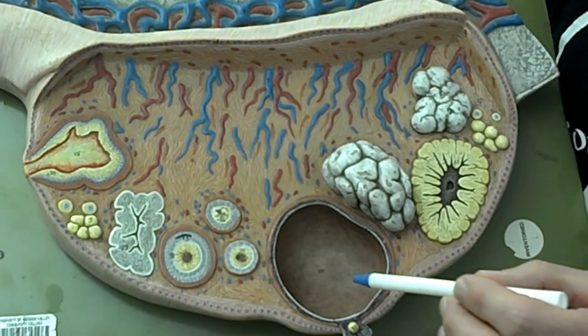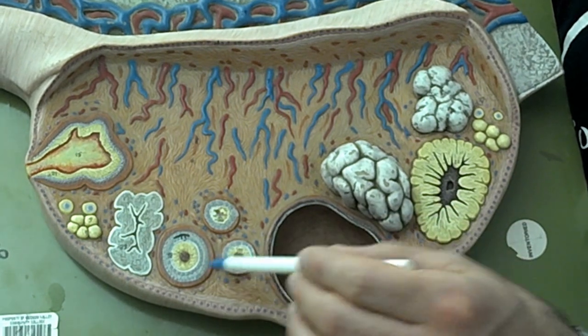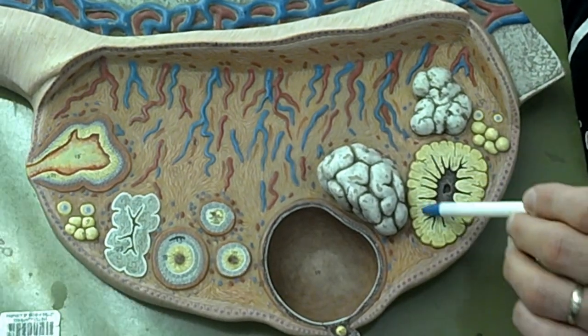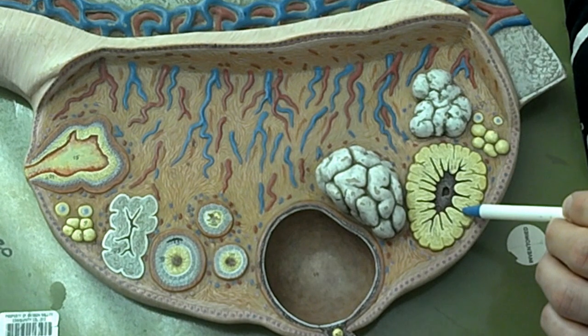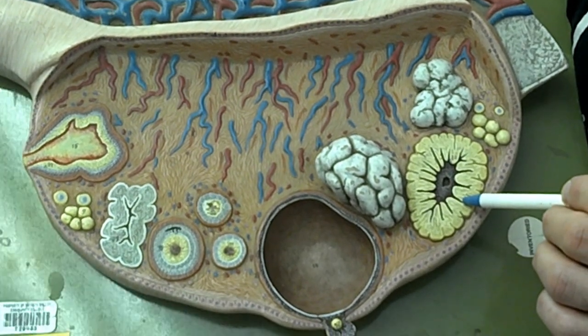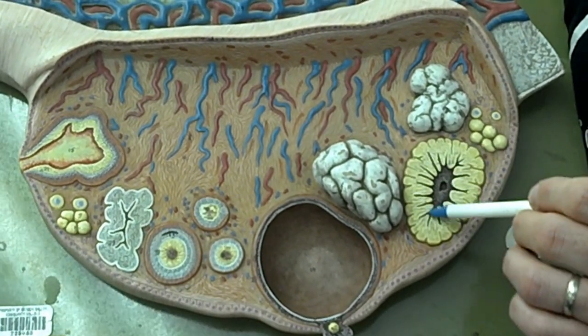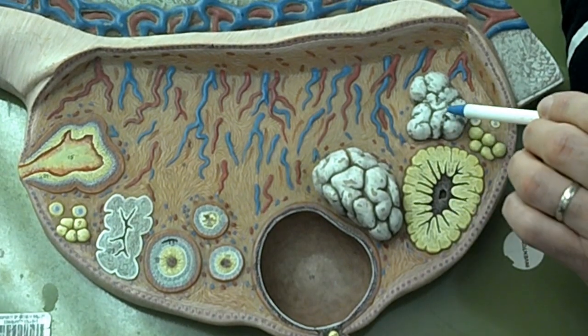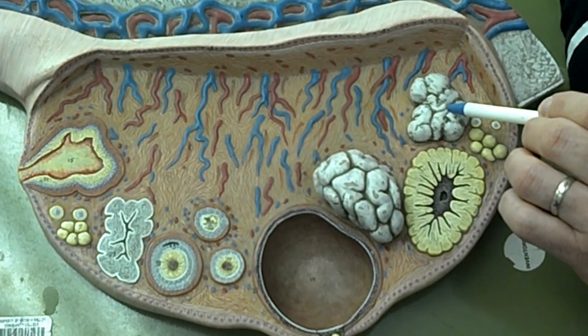After the follicle ovulates, we have the cells that are left over from the follicle condensed to form a glandular structure called the corpus luteum, or the yellow body, which is also depicted here. And after the corpus luteum stops producing hormones, it becomes the corpus albicans. And that's it.